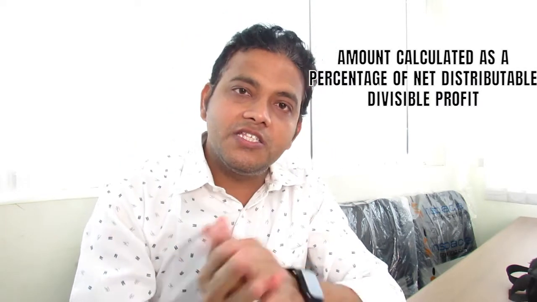Now the third situation is that when you are going to calculate the amount which is going to be calculated as a percentage of the net distributable or divisible profits. At this point of time, the amount which is going to be transferred to the reserve will be what? Your net profit plus the interest on drawings, right? So it is going to be inclusive of interest on drawings. So you have to take the denominator as 110 if it is 10%.